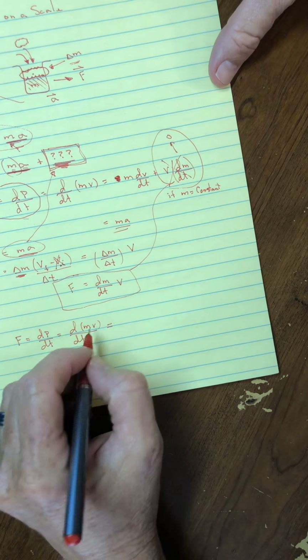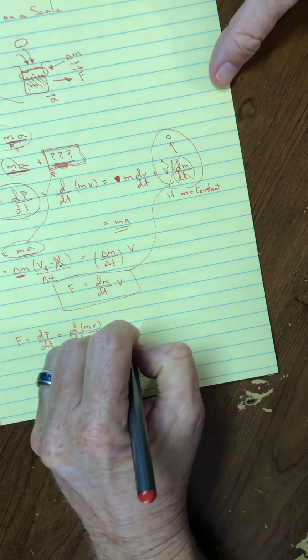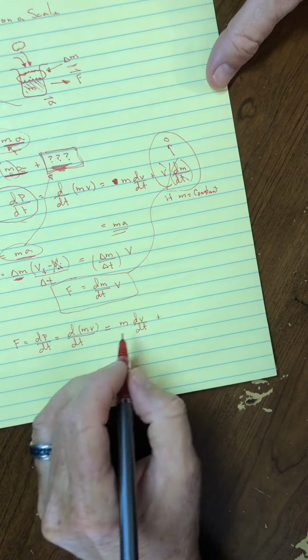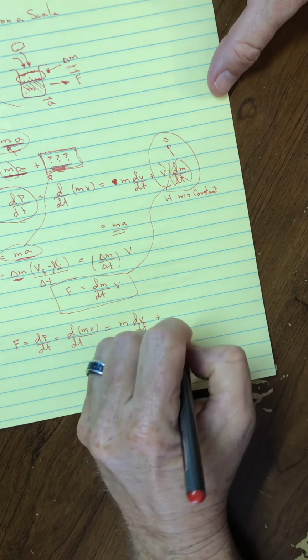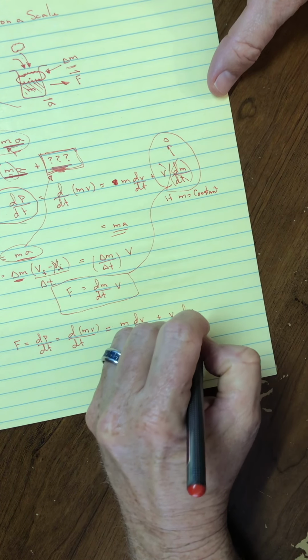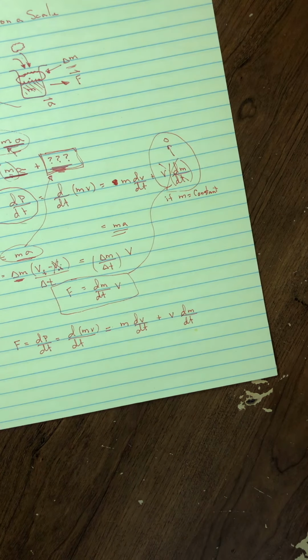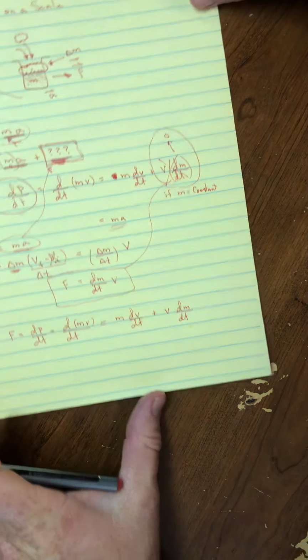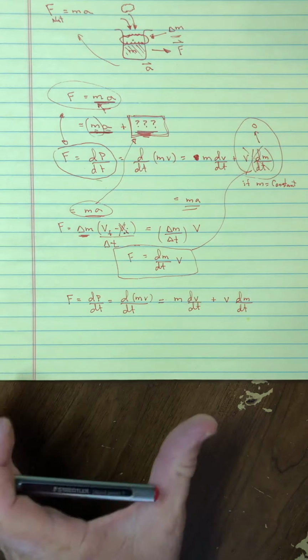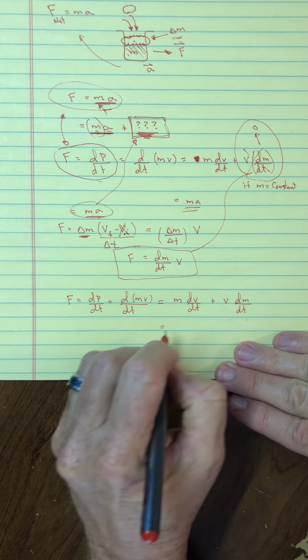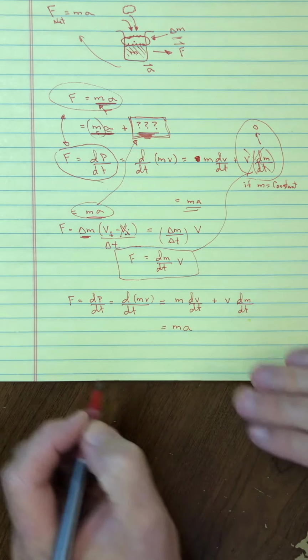The first term would be m dv/dt, and the second term would be v times dm/dt. I'm trying to give you a conceptual and physical picture of this second term, because we so often have just focused on the first term.